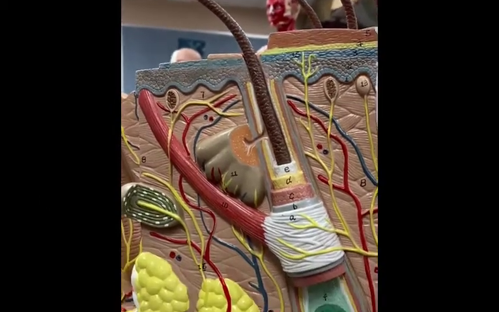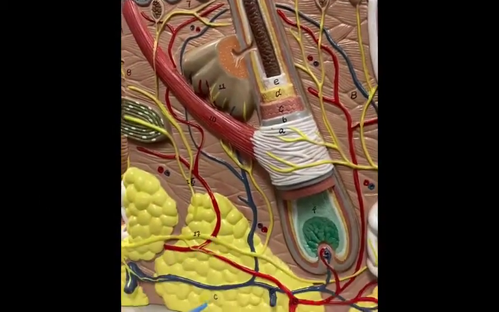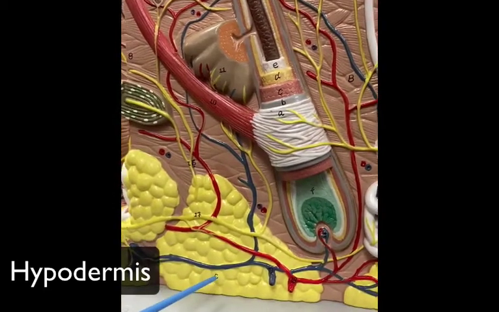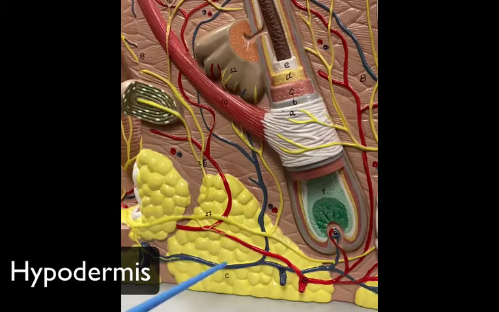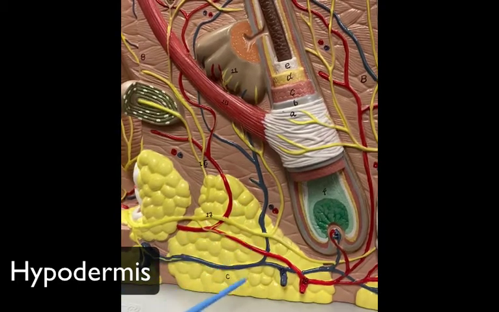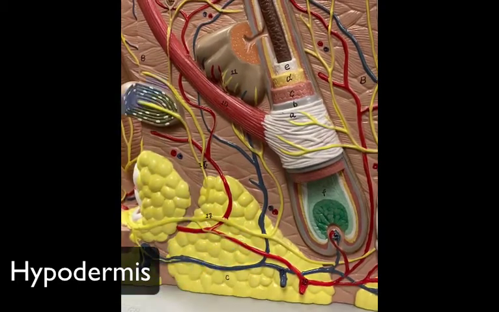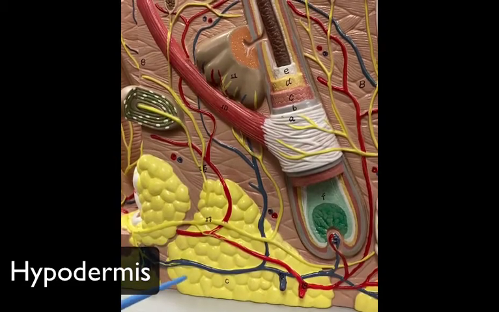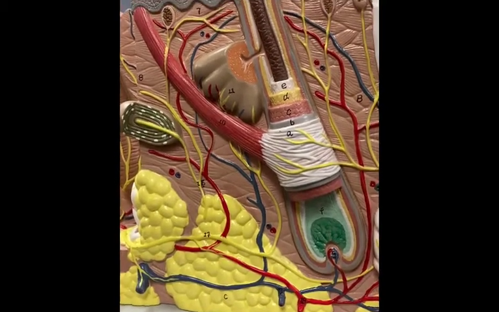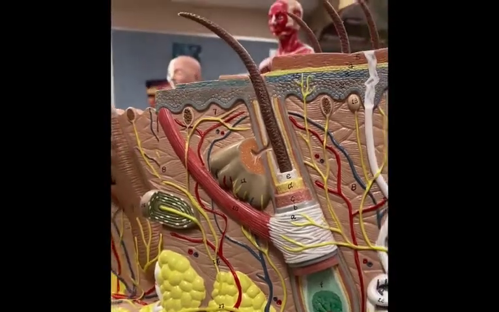Then down here below the skin we have a fatty layer called the hypodermis, which is not technically a layer of the skin. It's made of adipose fatty tissue, and it's good for cushioning and insulation. It helps anchor the skin to whatever is below the skin, whether it's different organs or bones or muscles. And those are the major parts of the skin.